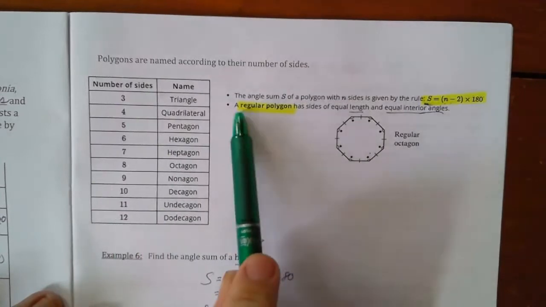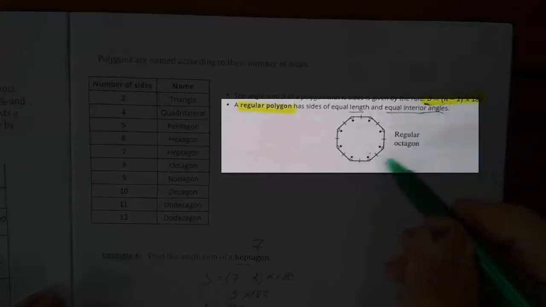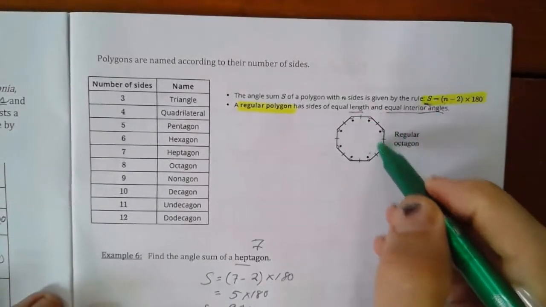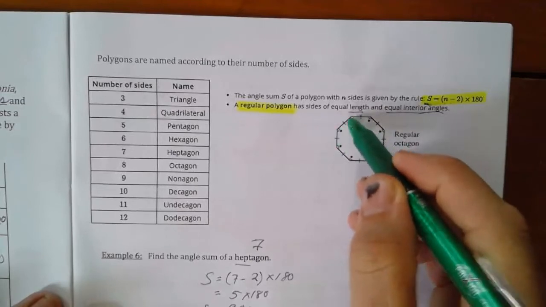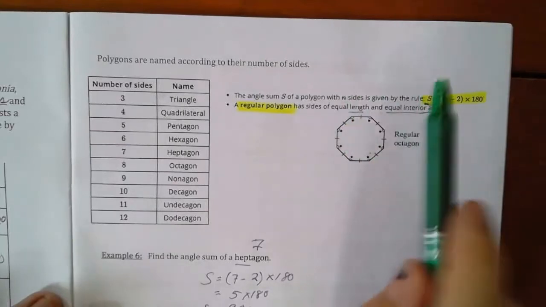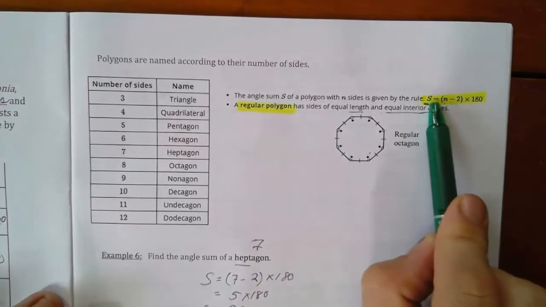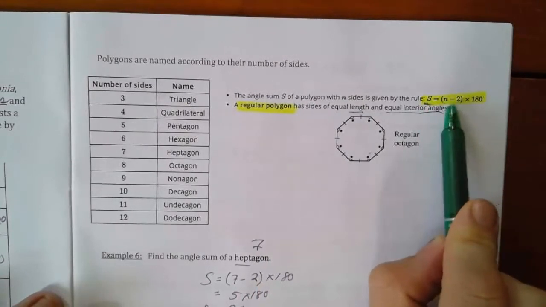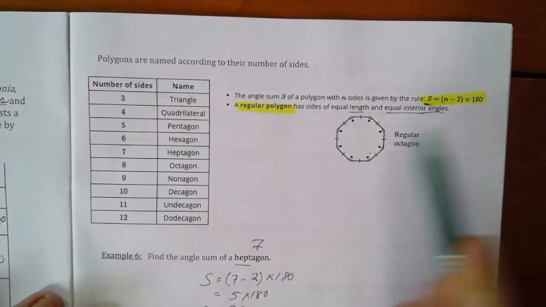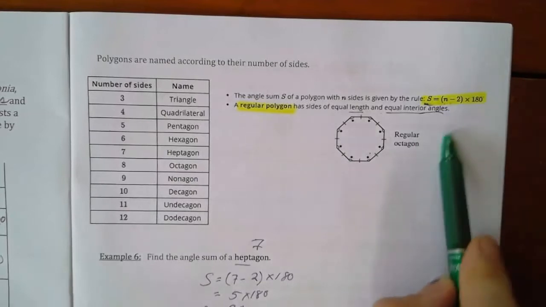If we want to find out what a regular polygon is for each of these, they'd have to have sides of equal length, and that would make their interior angles all equal as well. Looking at this regular octagon, each of these 8 sides is the same length, and each of these interior angles inside is going to be the same as each other. So it'd be really easy to use this formula for the angle sum of a polygon. The angle sum in total is 8 minus 2, so there would be 6 triangles in here if we were to draw it out, times 180, and that gives us our total of 1080.